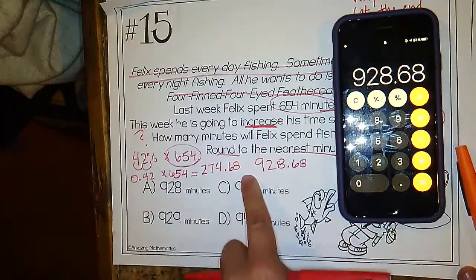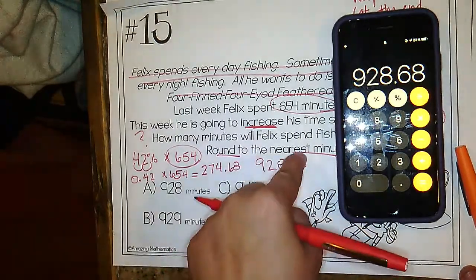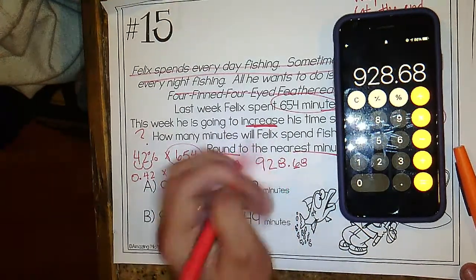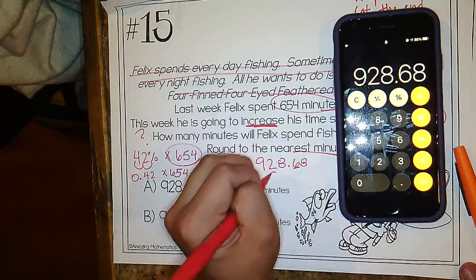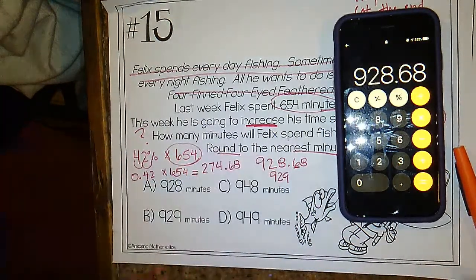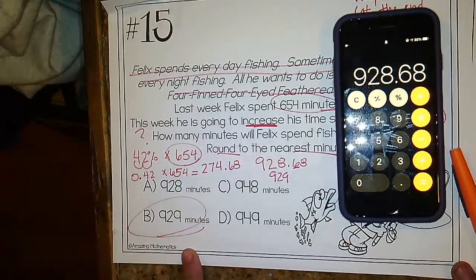0.68. Remember, it said to round to the nearest minute. So I'm going to look here because that's what's next to minute. And it's above 5, so I'm going to round up, 929. Awesome. Let's go on to decreases.